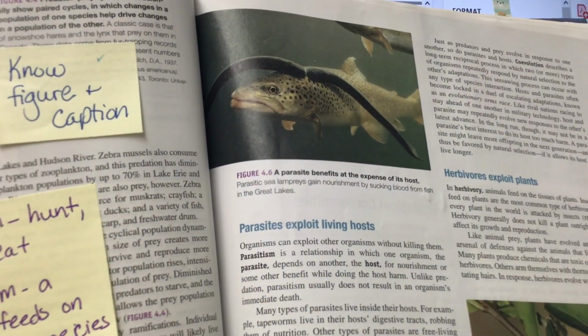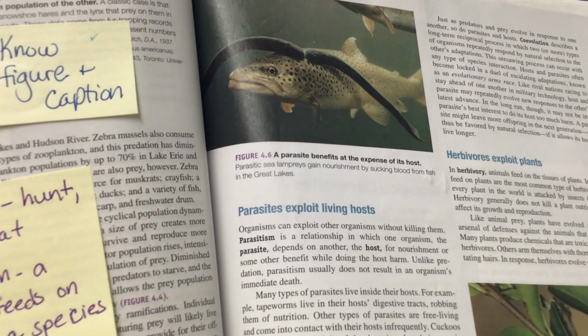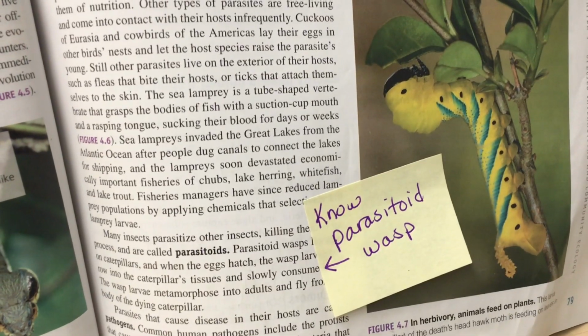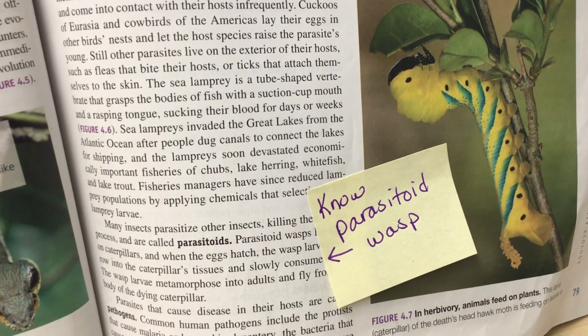Over here you have a parasite, sea lampreys. They're just sucking blood out of this fish. So that's an example of a parasite. A good example of a parasite that's actually beneficial to humans is a parasitoid wasp.